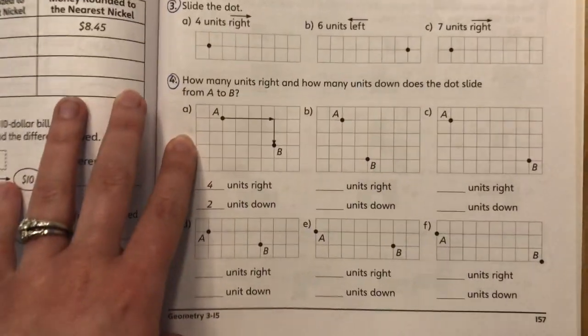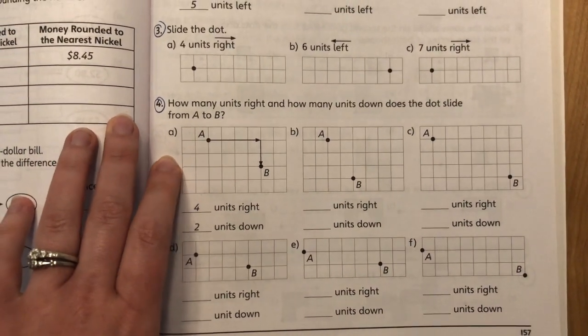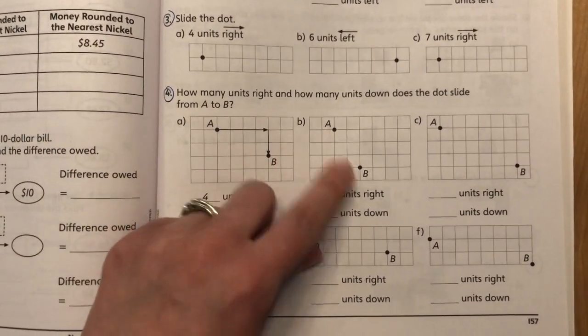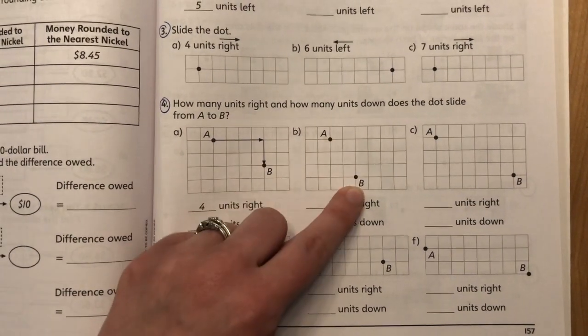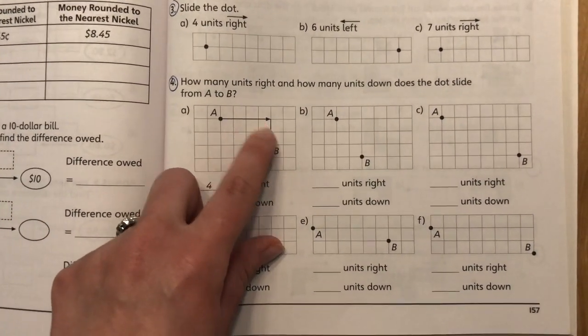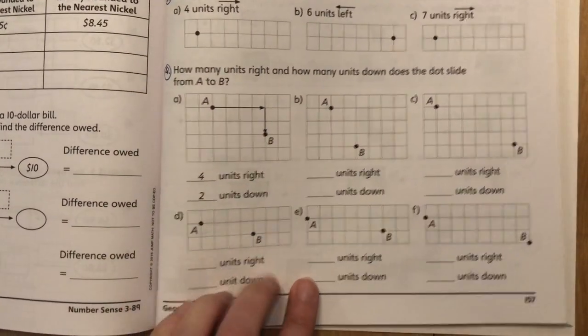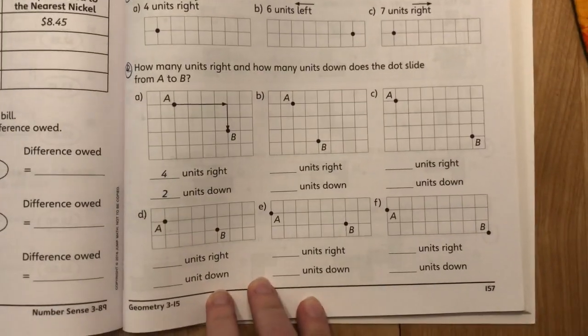Number 4, it's going to ask you how many units right and how many units down does the dot need to slide to get from A to B. So it needs to go this way and it needs to go that way. So count the bumps again. 1, 2, 3, 4 to the right, and then 1, 2 down. So that one was already given to you. You can figure out these other ones.